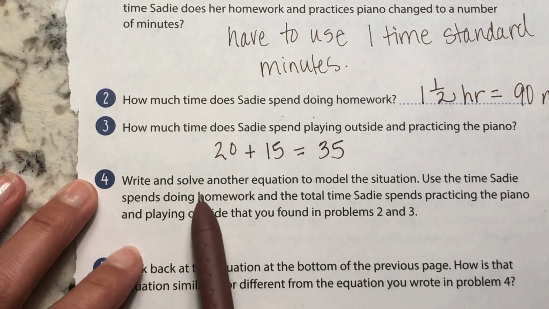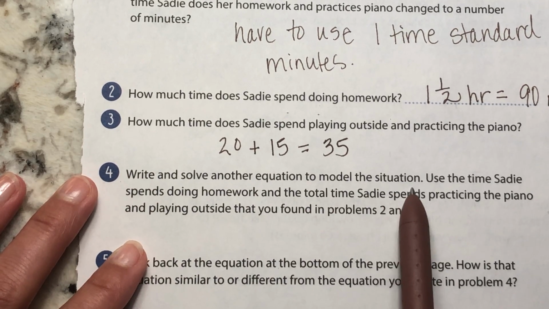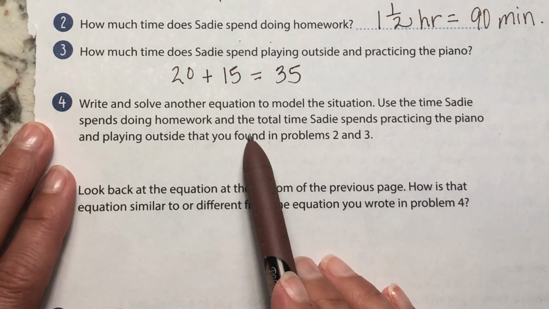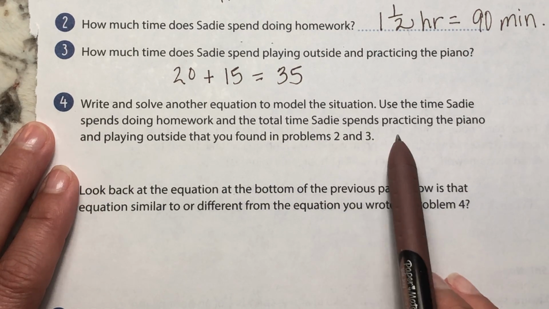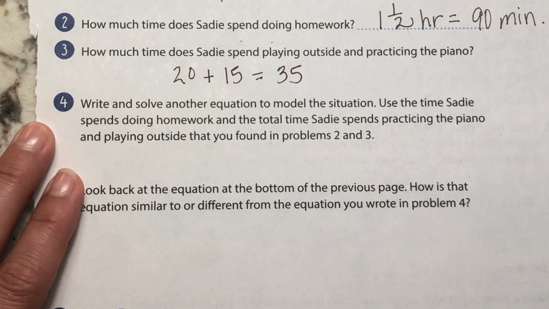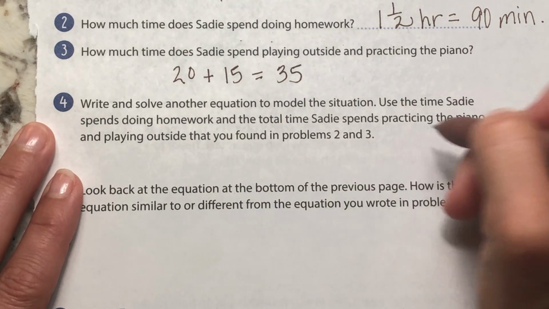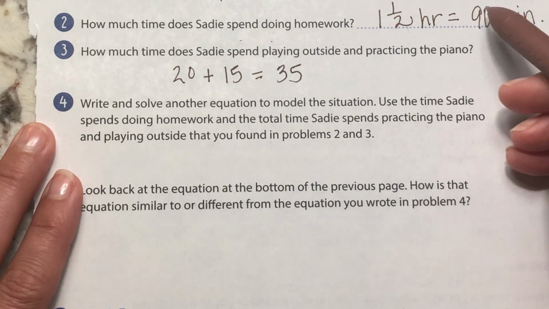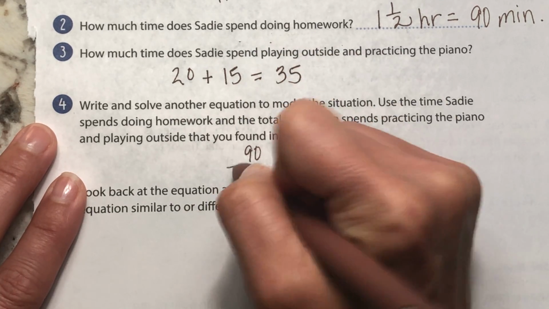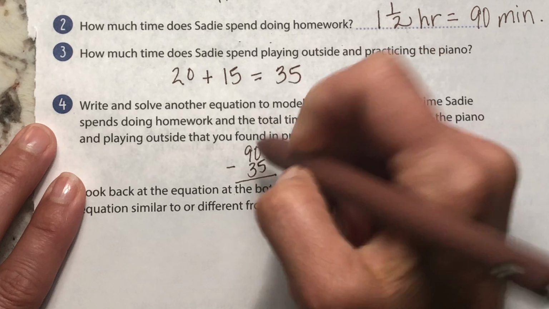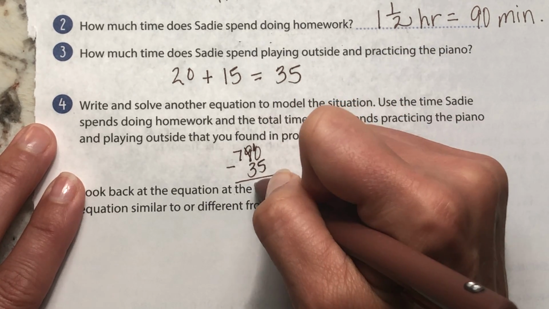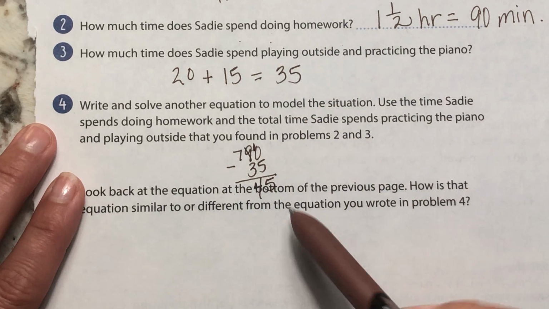And now it says to write and solve another equation to model the situation. Use the time Sadie spent doing homework and the total time Sadie spends practicing the piano and playing outside that you found in problem 2 and 3. So again, I would say her total, I would put the homework time, the 90 minus the 35, and that can give us our difference. And when we work that out, we see that the answer here is actually 45.